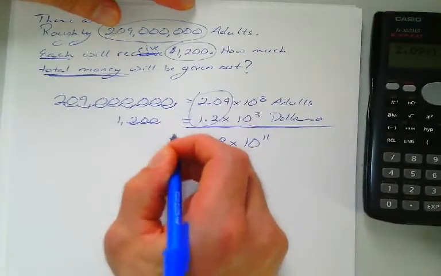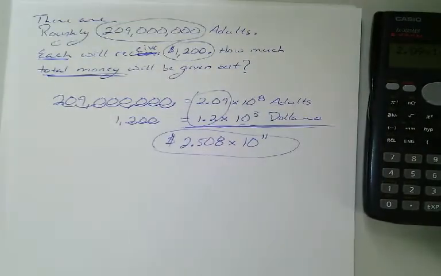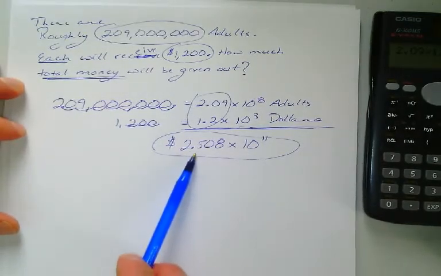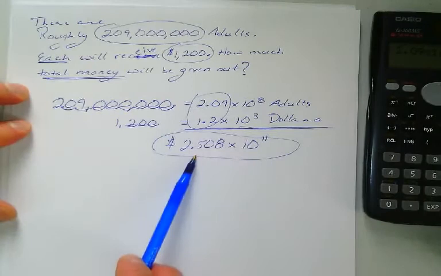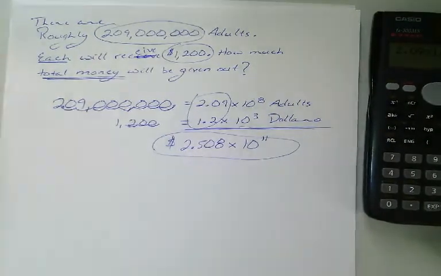So this is how much money, roughly, because there are some other factors in there, like I think you get $500 for each kid that you have. So this isn't perfect math, but it's ballpark. In total, the U.S. government will be giving out approximately 2.508 times 10 to the 11th dollars.